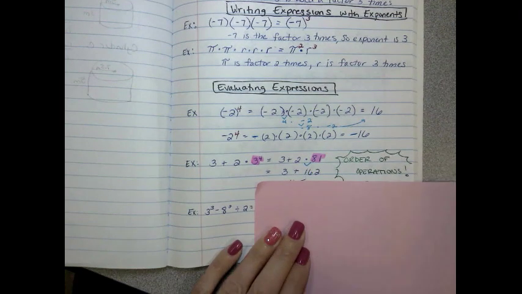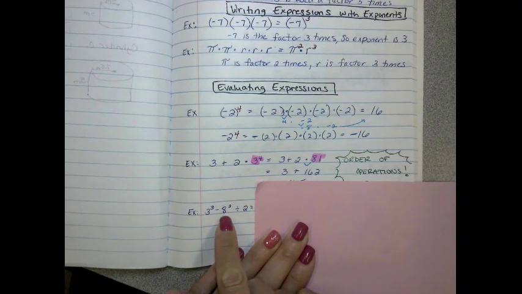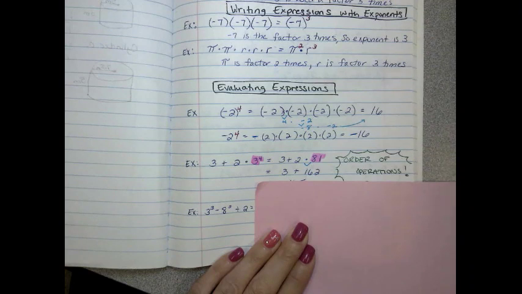Why don't you go ahead and try this one on your own? 3 to the 3rd power minus 8 squared divided by 2. Go ahead and pause the video while you work out that problem. Remember your order of operations.